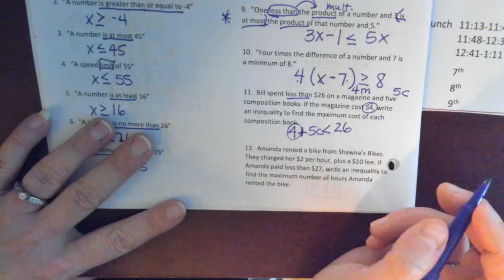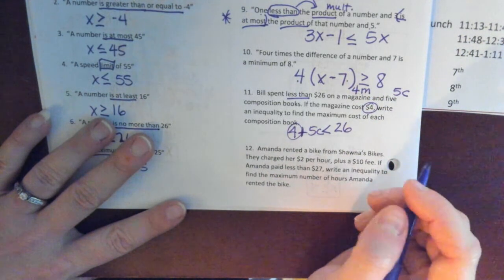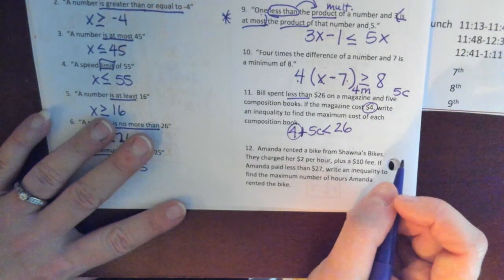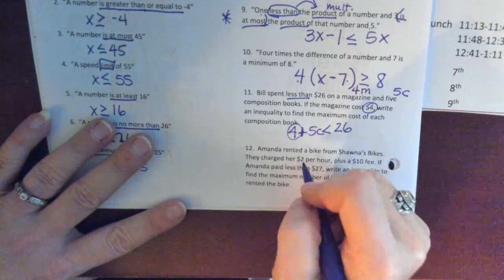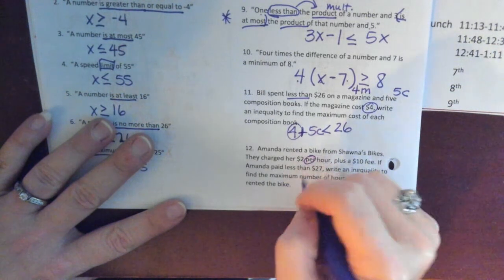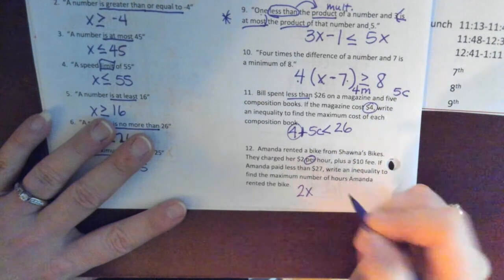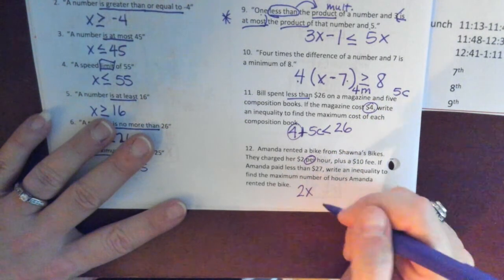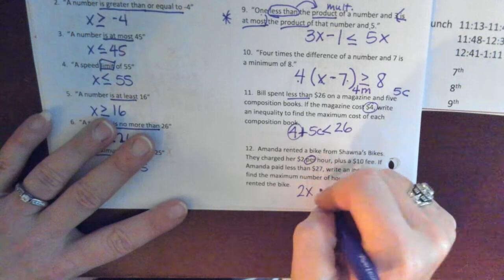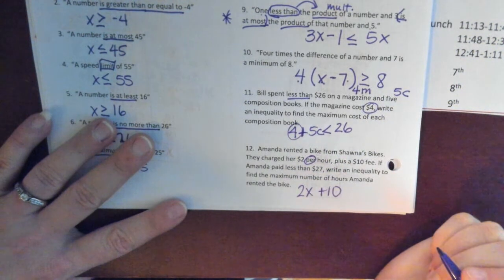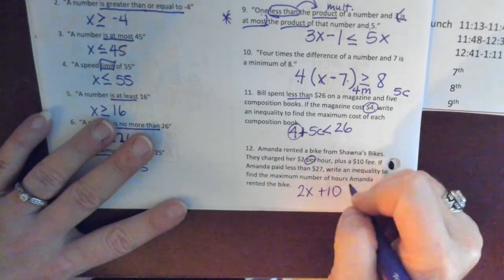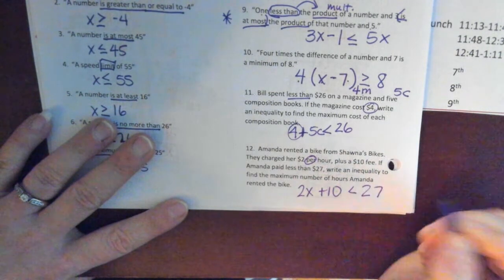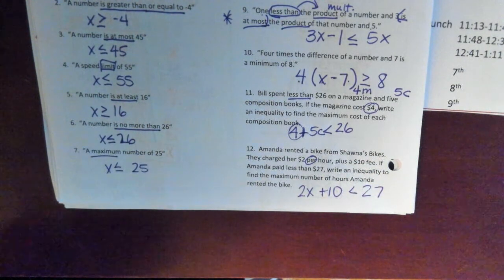And then number 12, Amanda rented a bike from Shauna's Bikes. They charged her $2 per hour plus a $10 fee. If you see per hour, you know that's going to be 2 times x, where x is the number of hours, or 2h, whatever you want to call it. Plus the $10 fee. Amanda paid less than $27, which is less than 27. That's how you would figure that out.